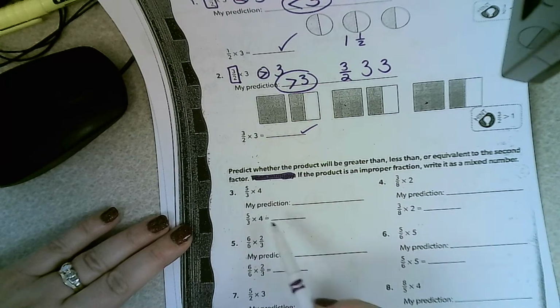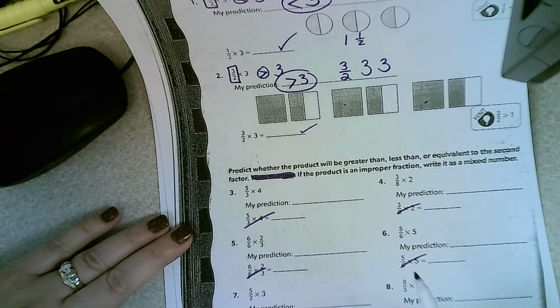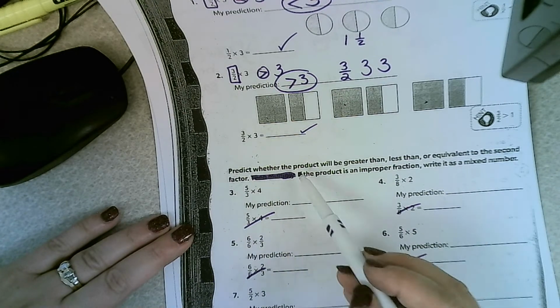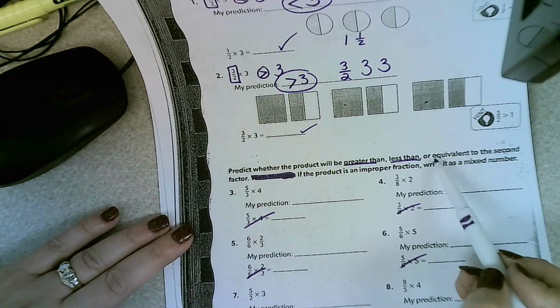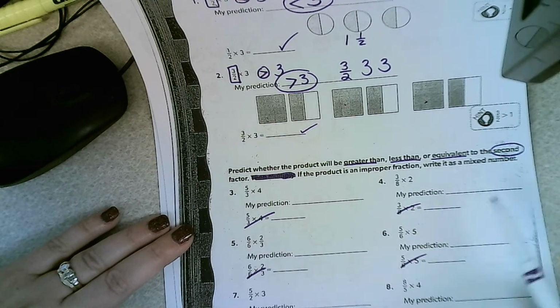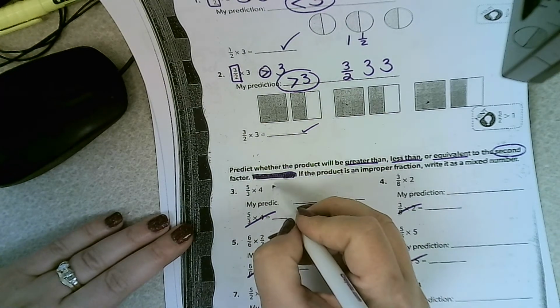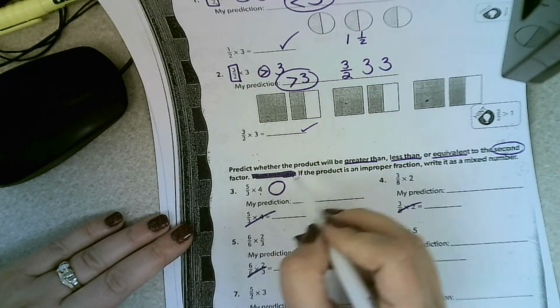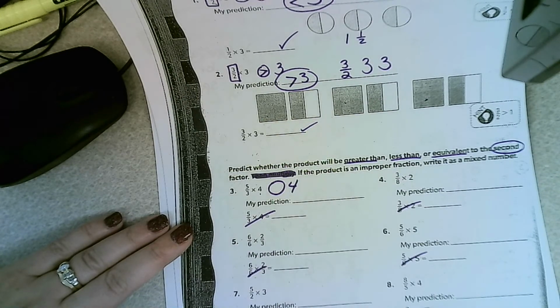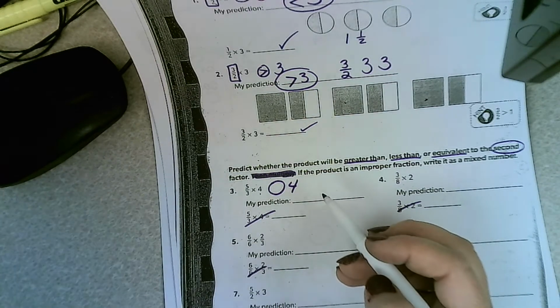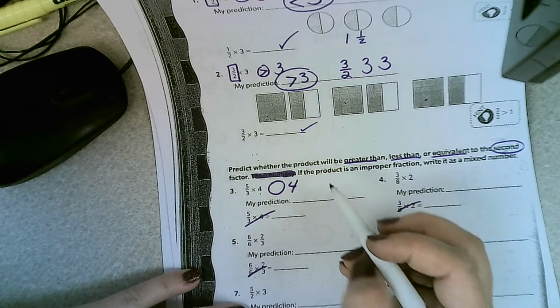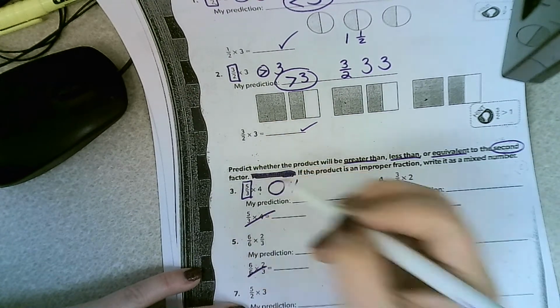Again, we are not working them out. We are just predicting today. So predict whether the product will be greater than or less than or equivalent to the second factor. Again, you have to pick that second factor. The second factor here is 4. So I see a 5 over 3, I see a 4, and I see a 4. Which one is the odd man out? You guessed it, the one that's different.